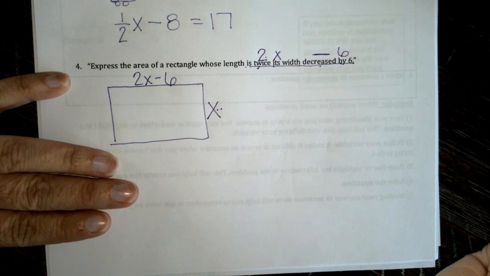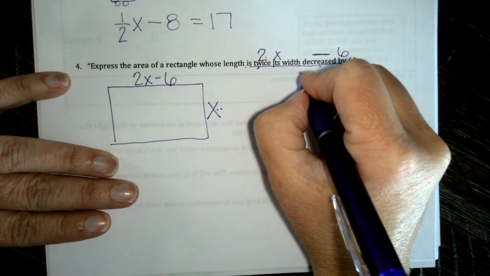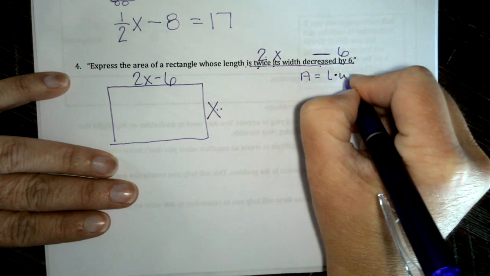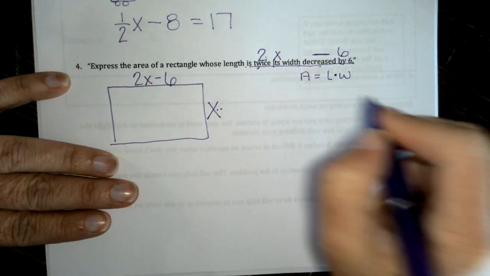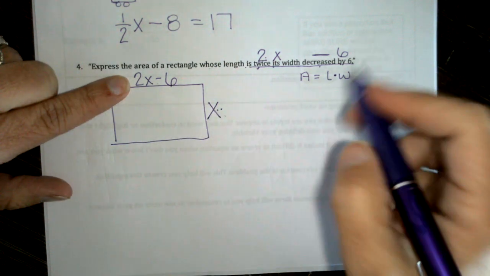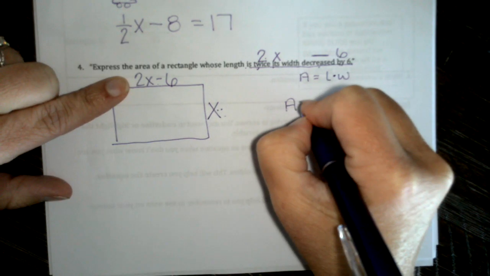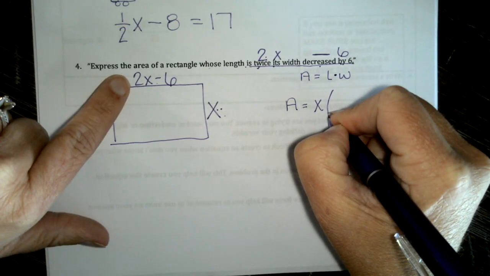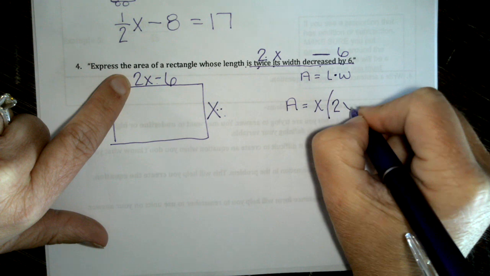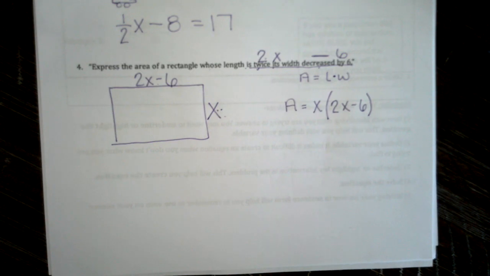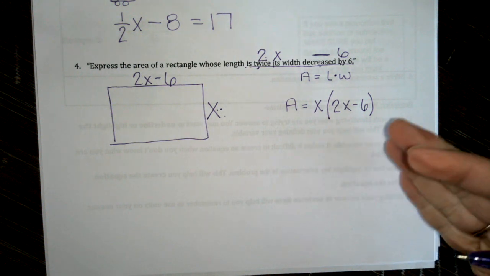Now, how do you find area? Well, the area of a rectangle is length times width. So if I do this times this, I've got area is equal to the x times all of this stuff, 2x minus 6. And I'm just going to leave it like that.